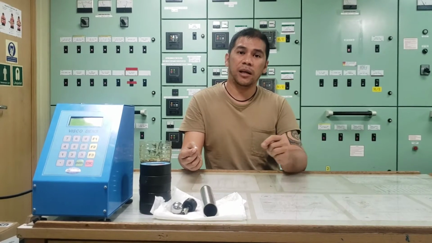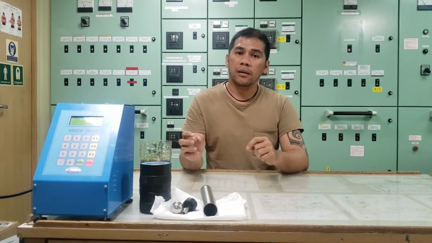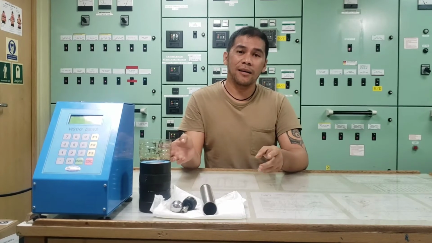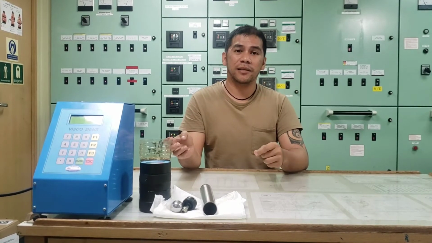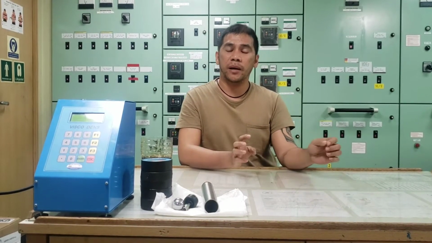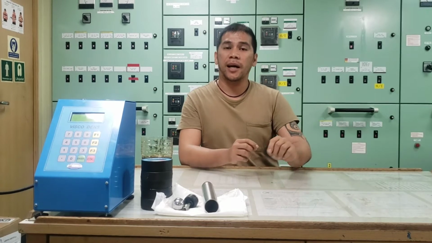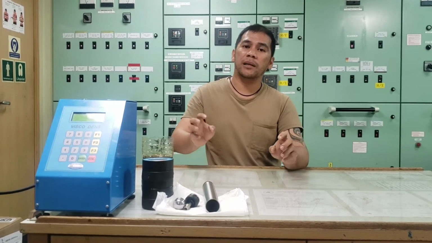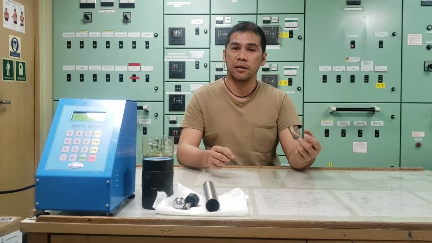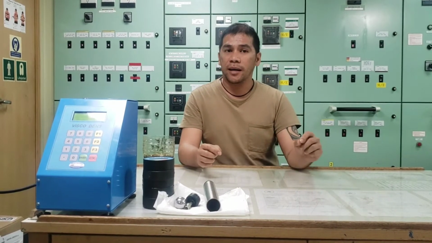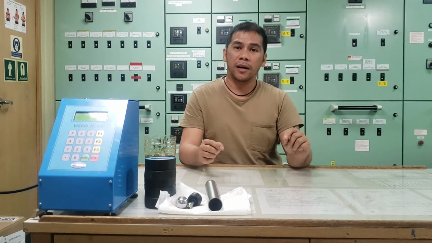While when your lube oil increases its viscosity, for example in your main engine, the cause would be a mixture of cylinder oil in the lube oil system, or there is a leak in your stuffing box.